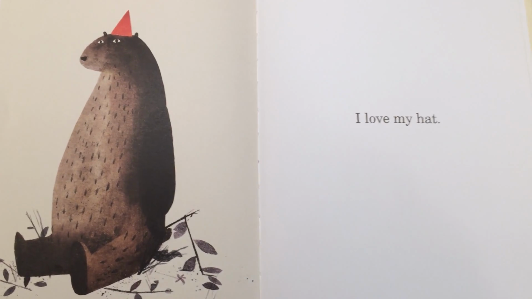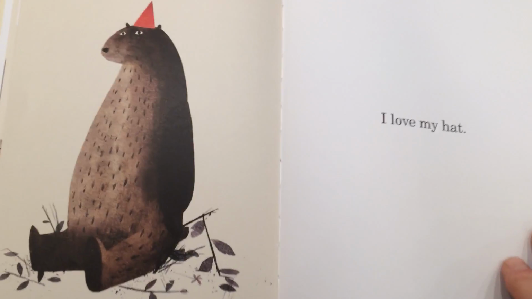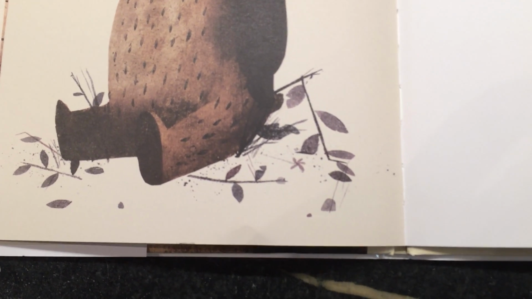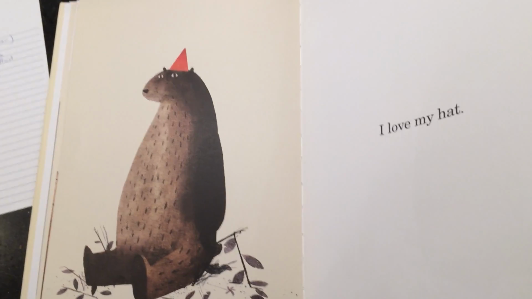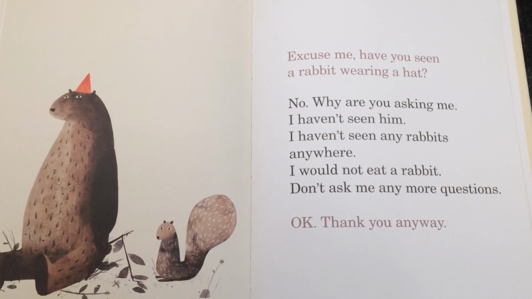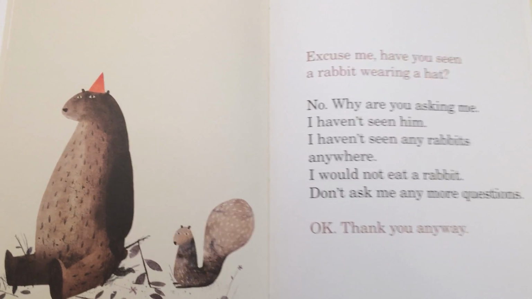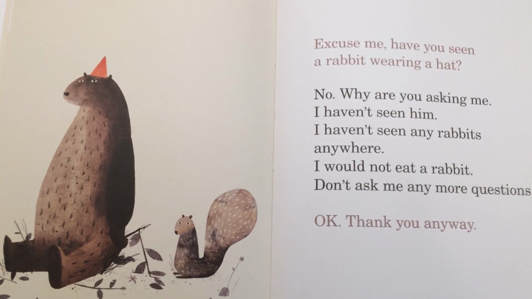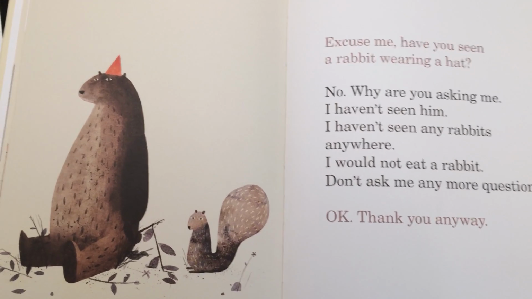"I love my hat." Just the broken up plants underneath him. And now it's like things have been reversed, where before he was walking, asking other animals questions about where his hat might be.